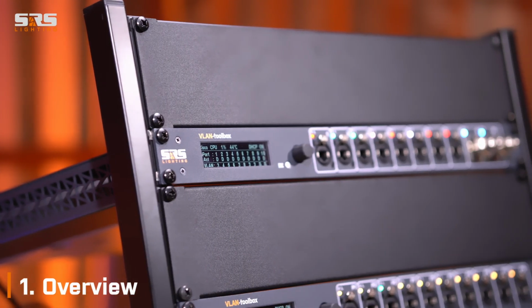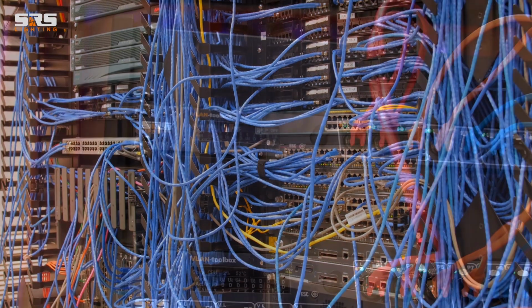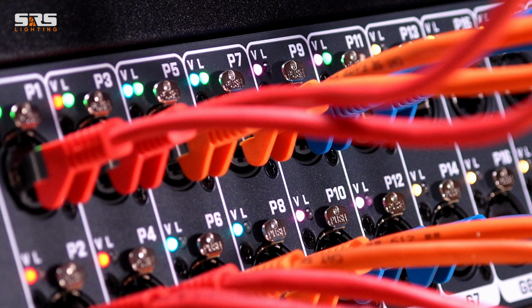The SRS VLAN Toolbox is designed for easy configuration of VLANs, trunking, link aggregation, and more. The solutions provided by the VLAN Toolbox are all under the banner of networking on the go. The core of this product is simplification. Anyone involved with the network can use this tool to adjust settings and route data streams correctly without needing to connect or having in-depth IT knowledge.